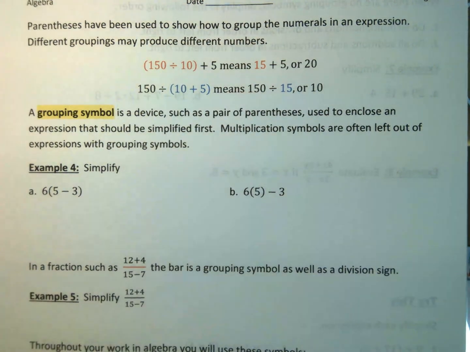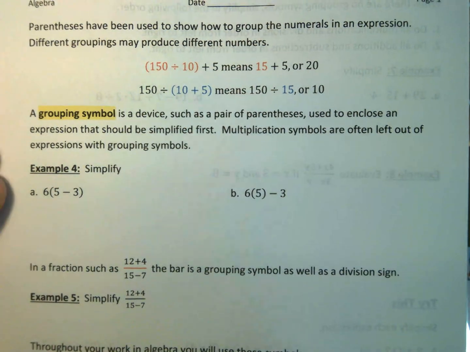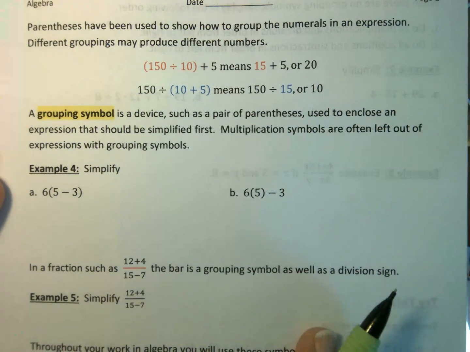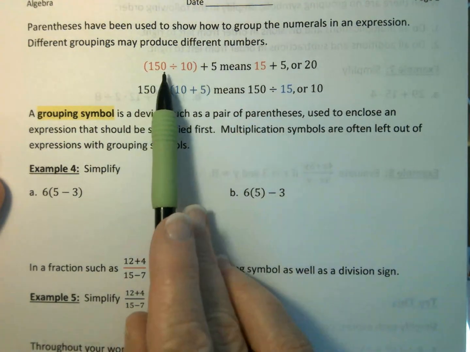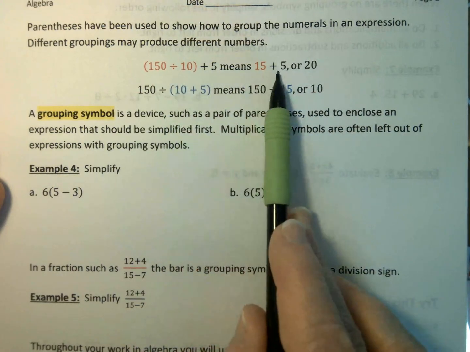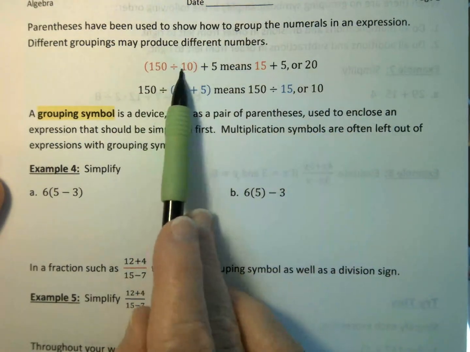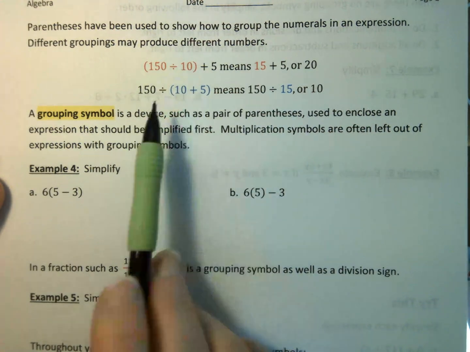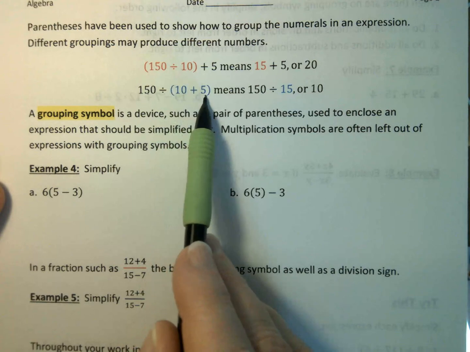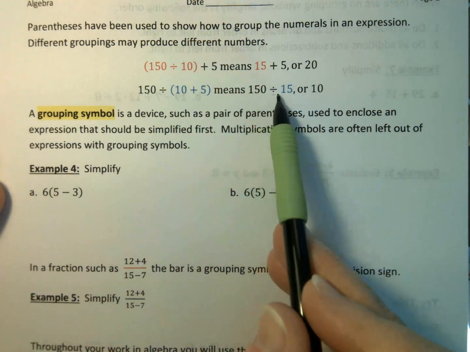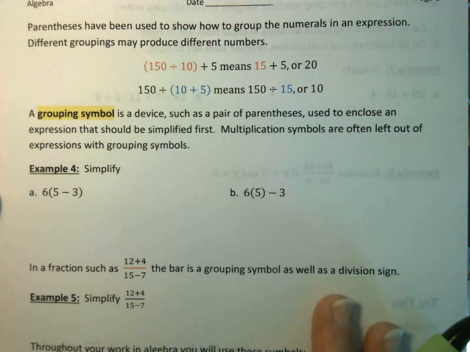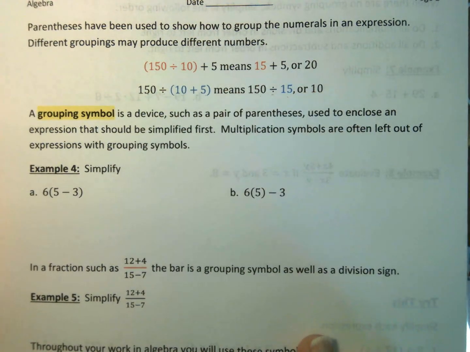All right, parentheses have been used to show how to group the numerals in an expression. Different groupings may produce different numbers. If I have (150 ÷ 10) + 5, it means 15 + 5, or 20, because 150 divided by 10 is 15. If I change the parentheses to 150 ÷ (10 + 5), that's the same as 150 divided by 15, which is 10.